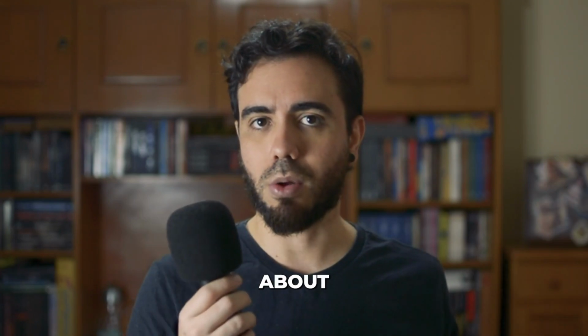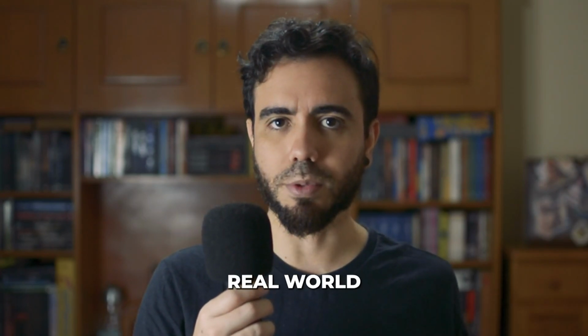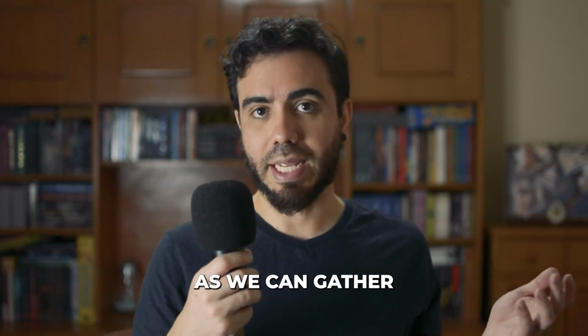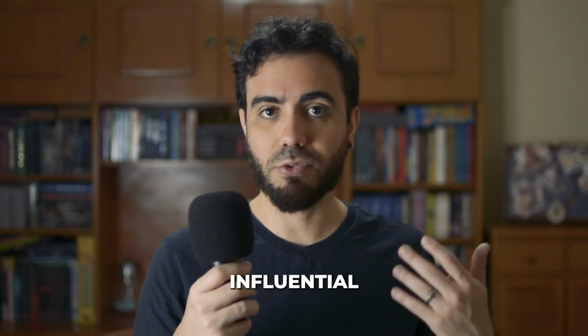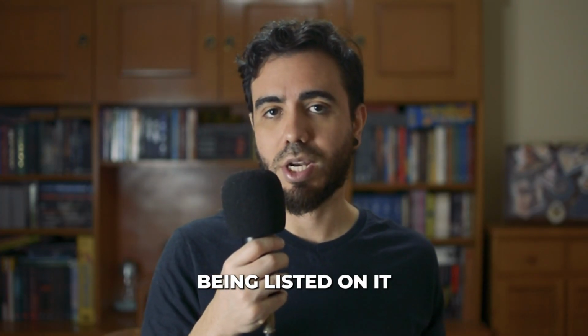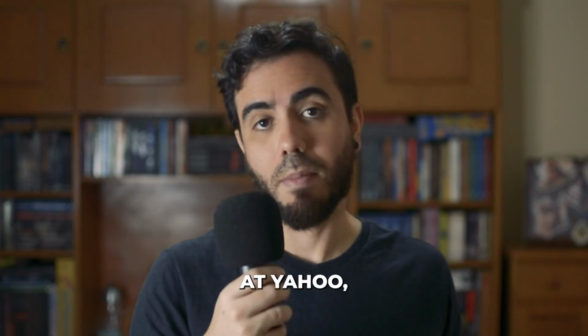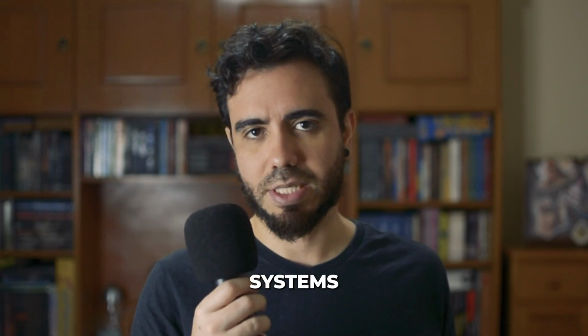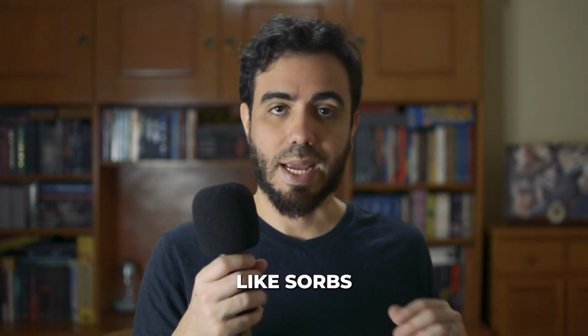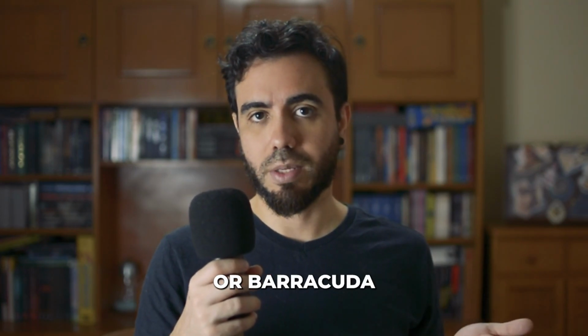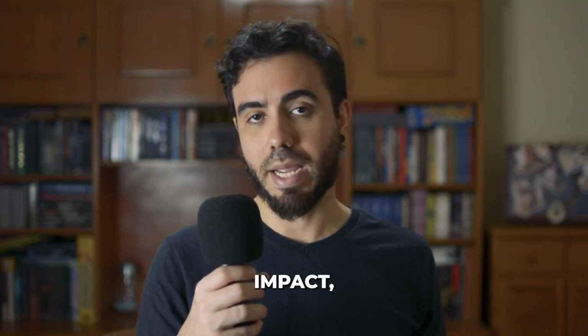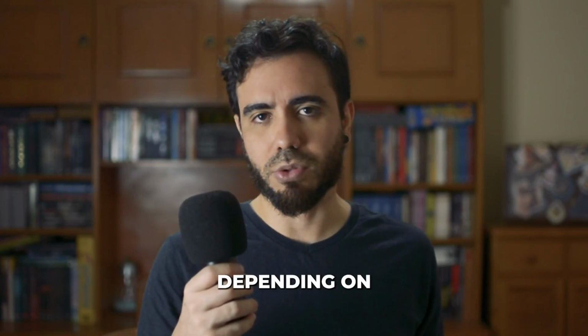So, knowing about all of this, what is the real-world deliverability impact? As we can gather, Spamhaus is the most influential blacklist across major email providers. Being listed on it can result in rejection or junk mail placement at Yahoo, Microsoft, and many corporate systems. Other blacklists like SORBS or Barracuda have varied or limited impact, and this heavily depends on the provider.